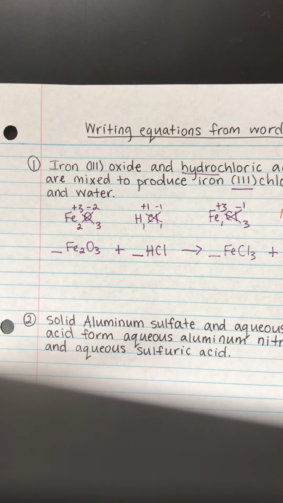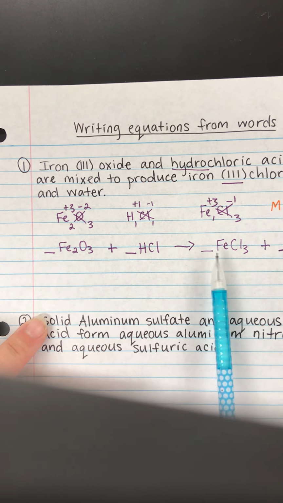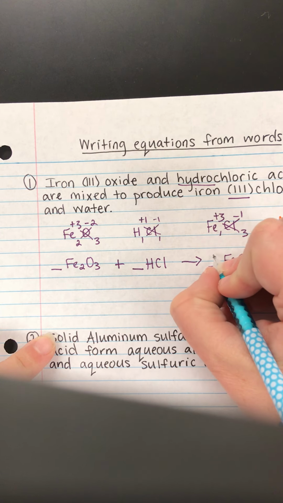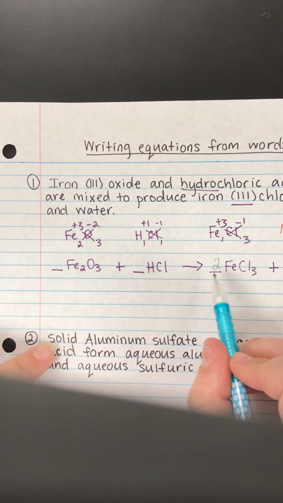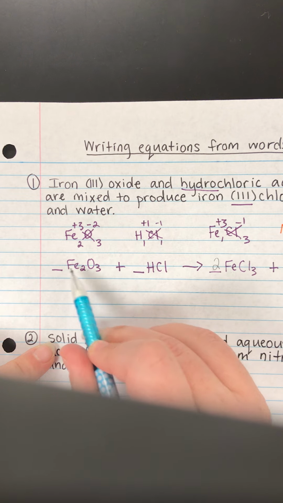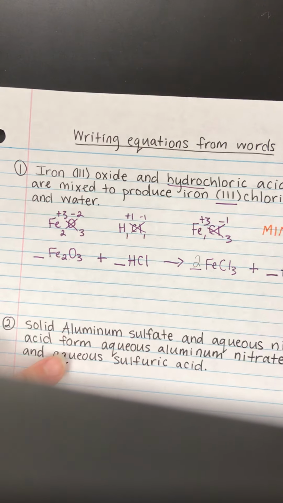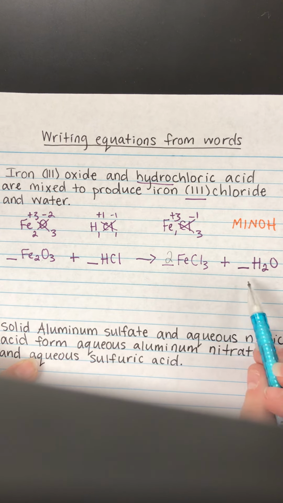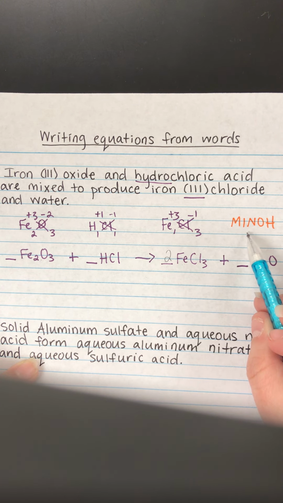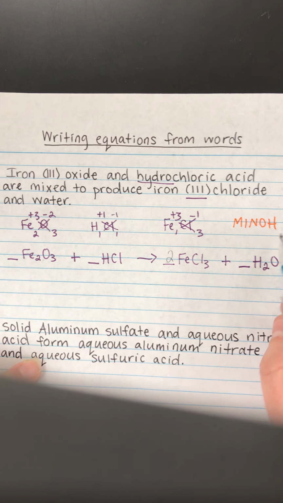There are currently 2 Fe's on the left and 1 on the right. So I'm going to put a 2 here to make them balance. So that's now 2 Fe's and 2 Fe's. All right, next, ions. I don't have any ions. I have nothing in parentheses. Then I would do nonmetals that are not oxygen or hydrogen.